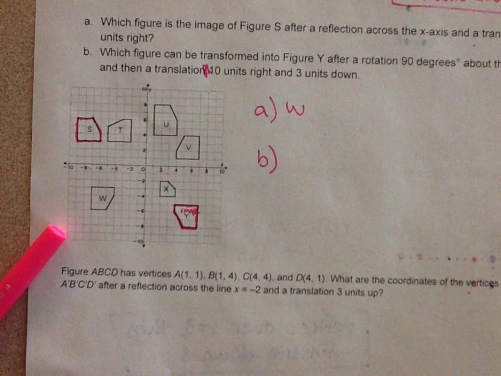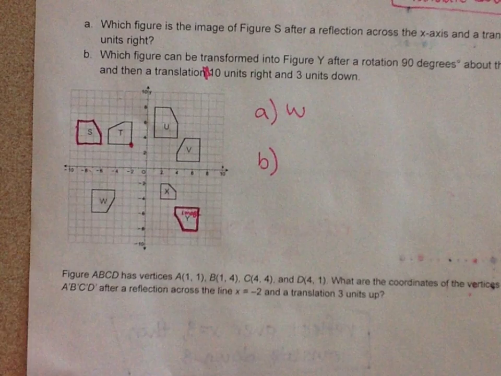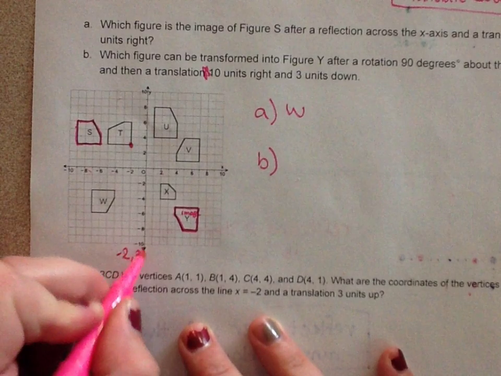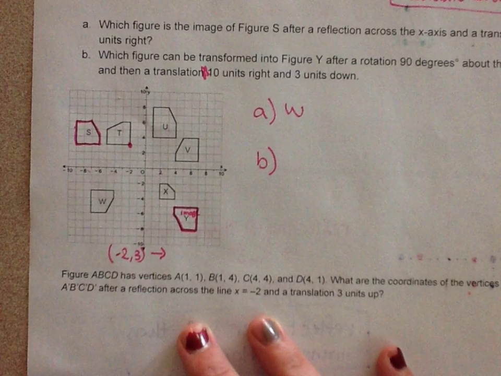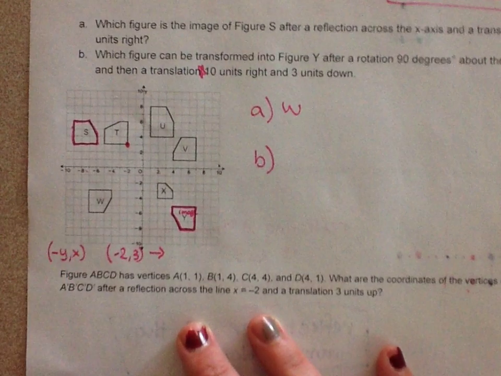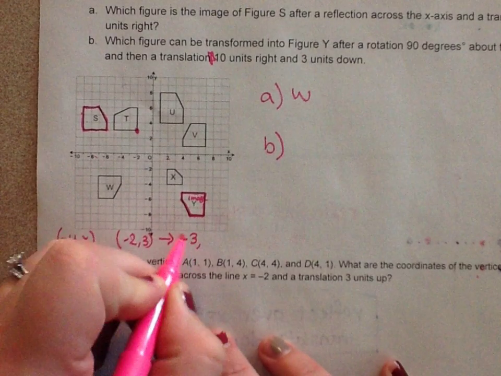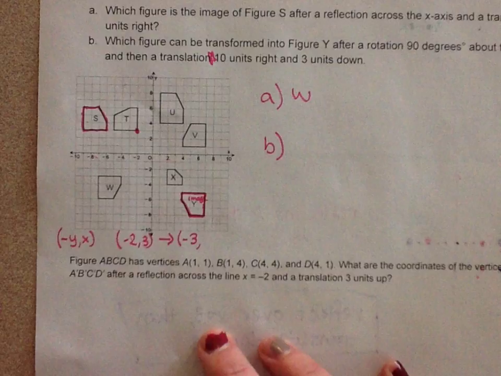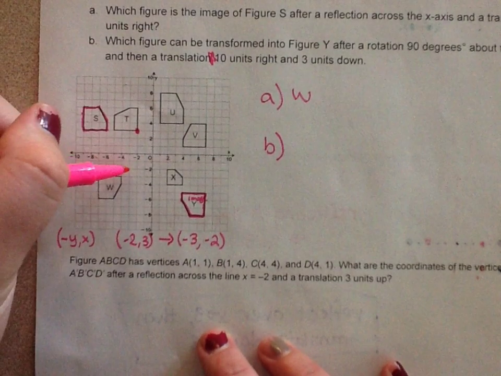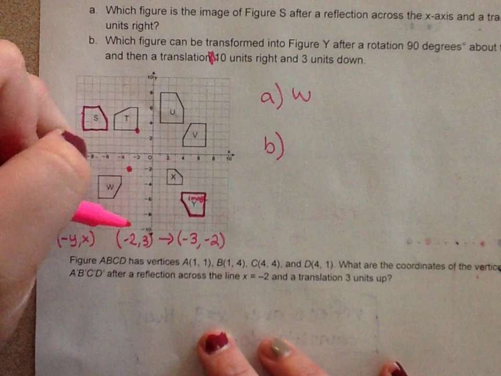If I rotate this 90 degrees, what point is this point at right here? -2, 3. If I'm going to rotate this 90 degrees, what's my rule for a 90-degree rotation? (x, y) becomes (-y, x). So what's my y now going to be? It's going to be -3, and then my x was what? So my new point is going to be -3, -2. If you did that to every point, you would get your turn 90 degrees.